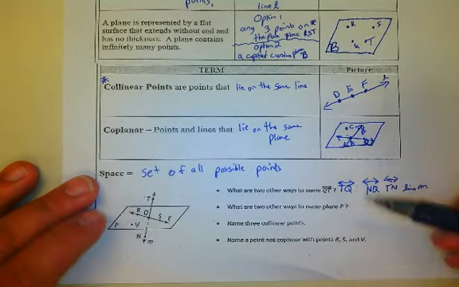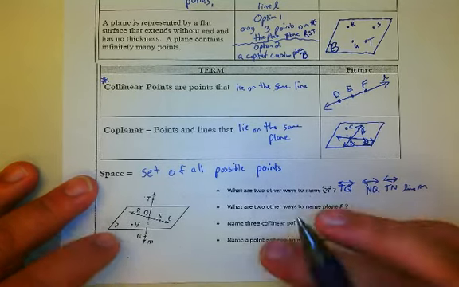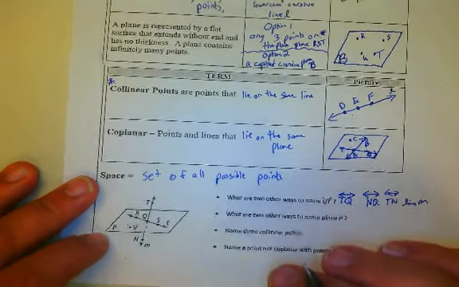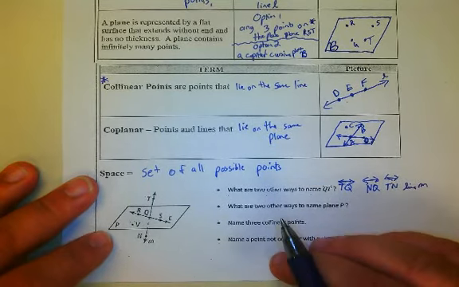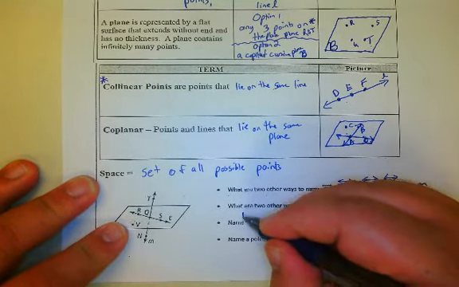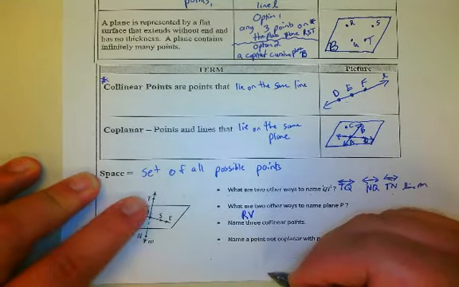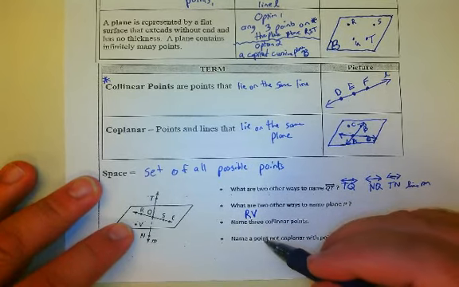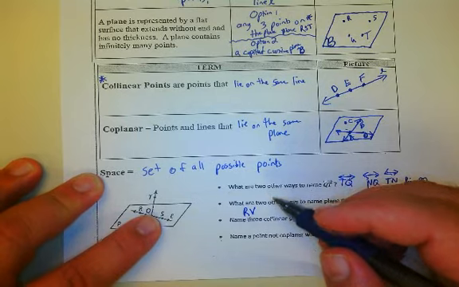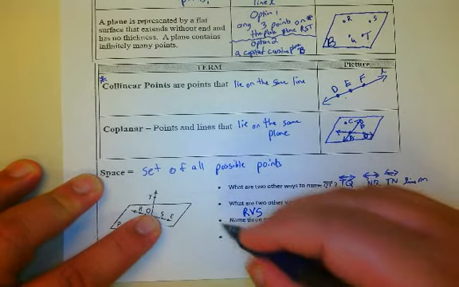Alright, two other ways to name plane P, this whole thing. We just got to pick 3 points on this plane that are not collinear. So I could say R, V, and T. Not really. You can't use T. T is not on this plane. But R, V, S is. That's one.